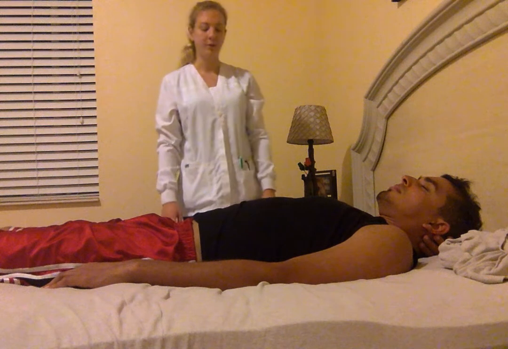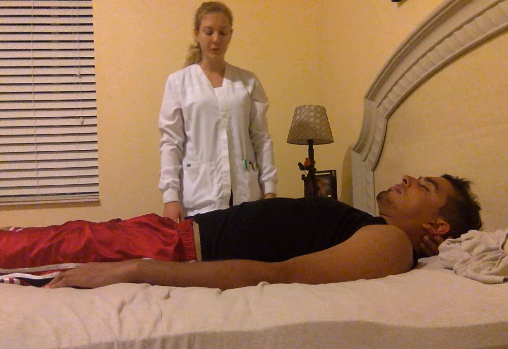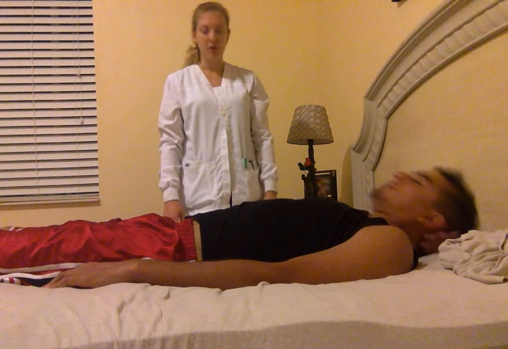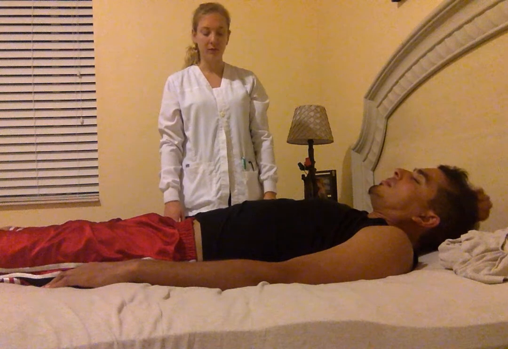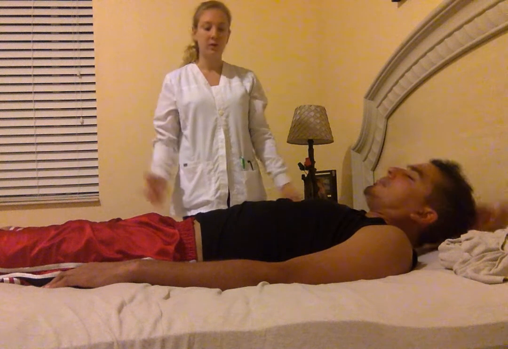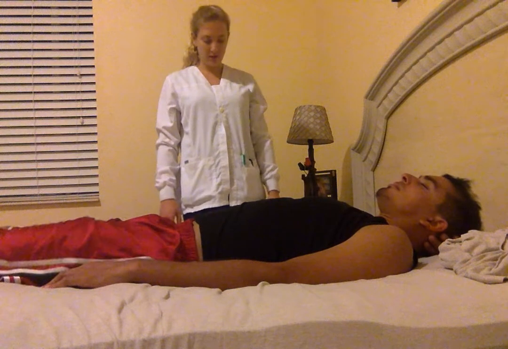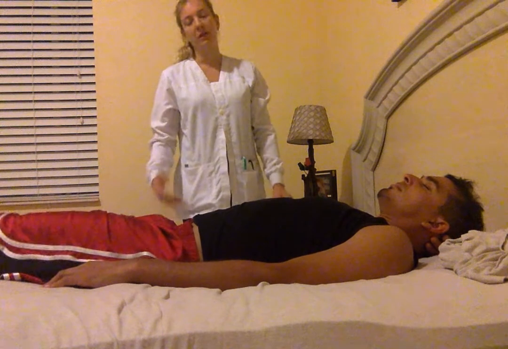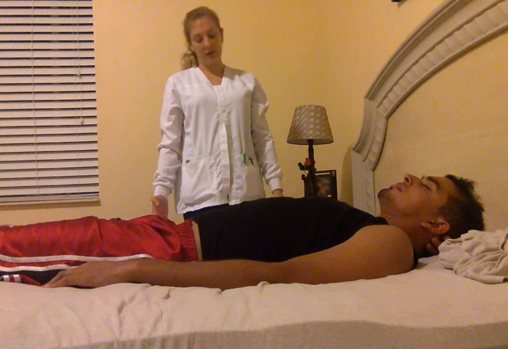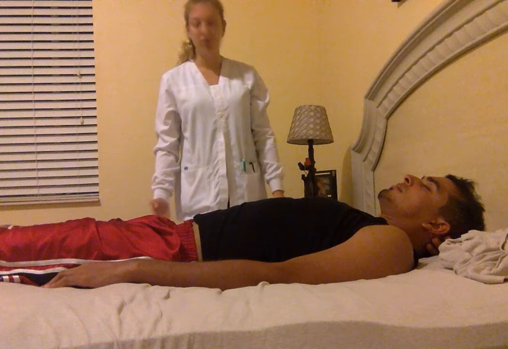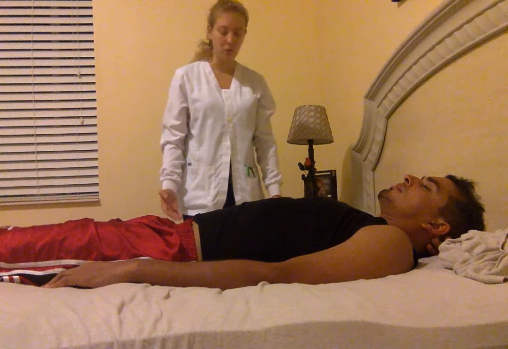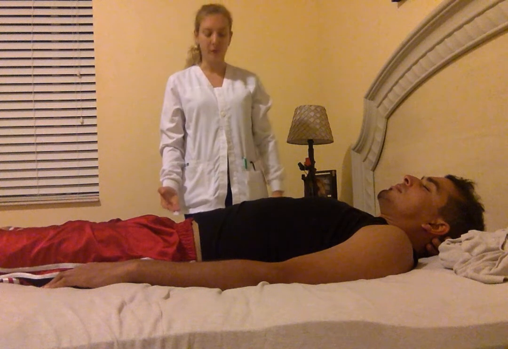Next, I'm going to percuss over the liver to assess the span of the liver. The span of the liver is usually 6 to 7 centimeters. Basically I'm going to listen for a change in sounds. It should change from a tympanic area to an area of dullness.